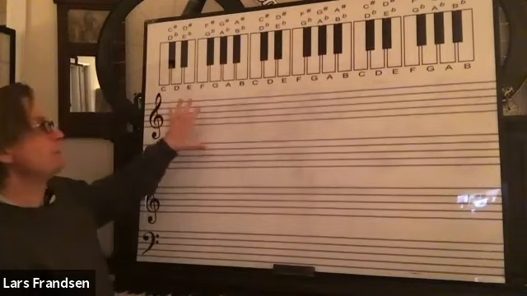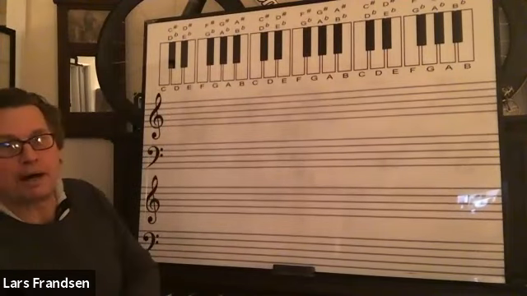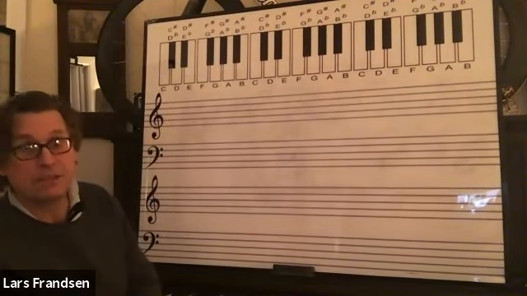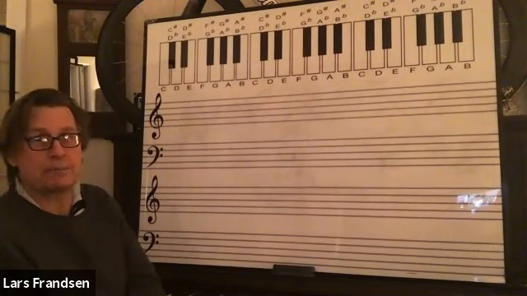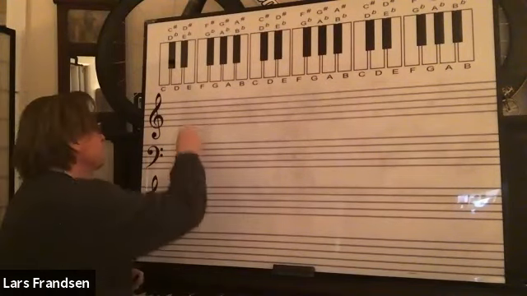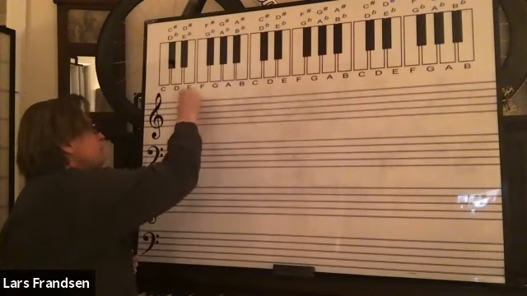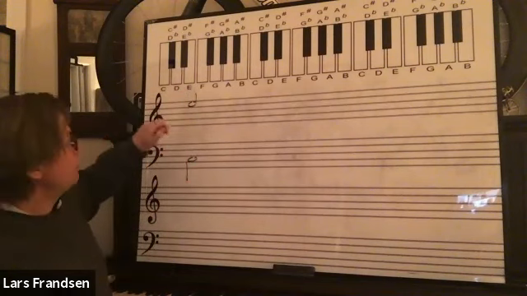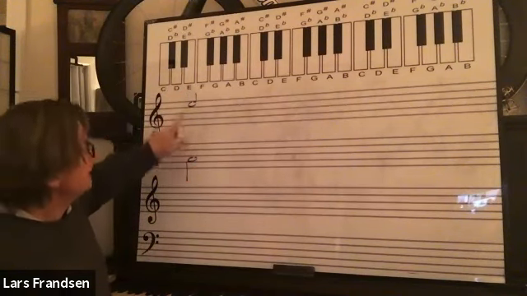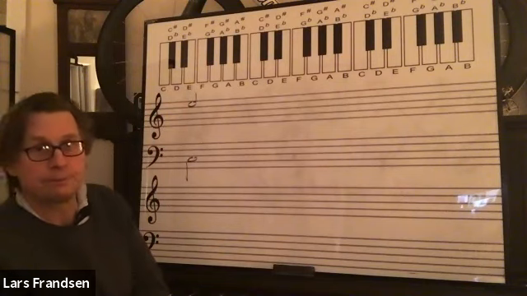And then I'm going to start over, but I'm going to start over in 4 parts, meaning in SATB. Soprano, alto, tenor, and bass. So I'm going to write out a root position C major triad here, and I'm going to put the chordal third in the soprano. Always start with the bass, and then immediately go to the soprano.